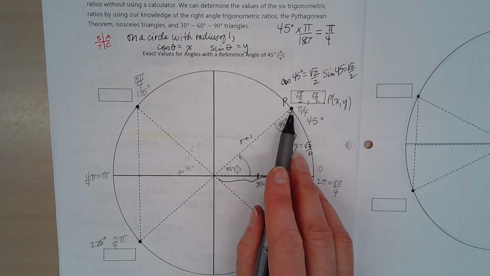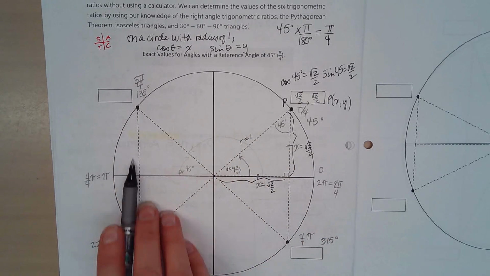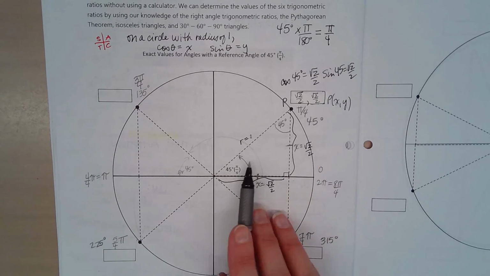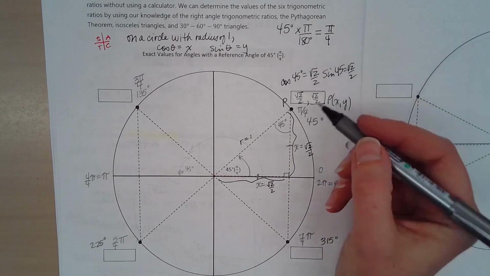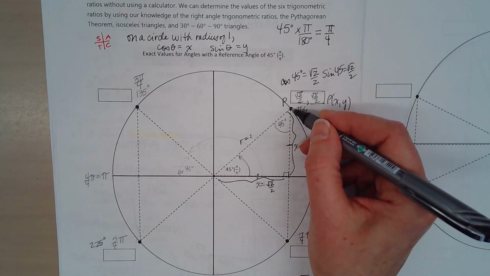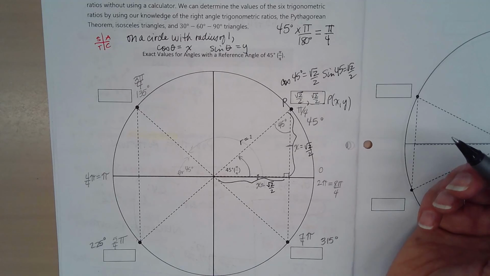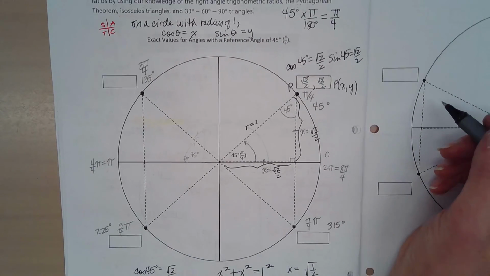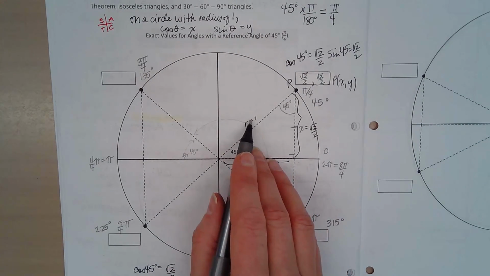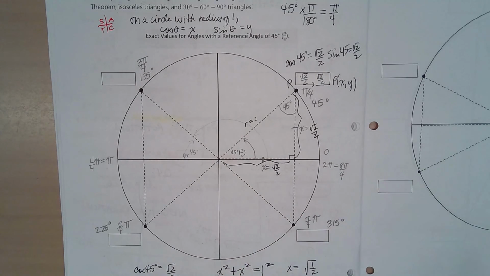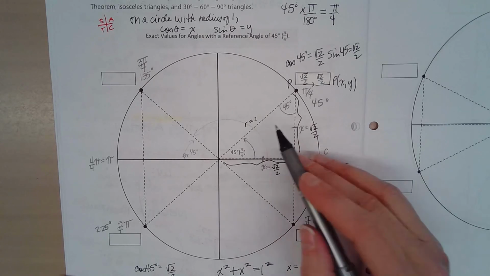So any point on this unit circle is also going to lie on the terminal arm of an angle, and the cos and sine of that angle will equal the x and the y value of the point. Just because that's what the definition of cos is, right? Cos is the adjacent over the hypotenuse. Sine is the opposite over the hypotenuse. If the hypotenuse is 1, cos and sine become synonymous with x and y on the unit circle, on a radius of 1.